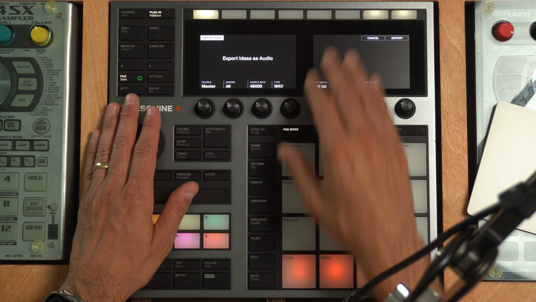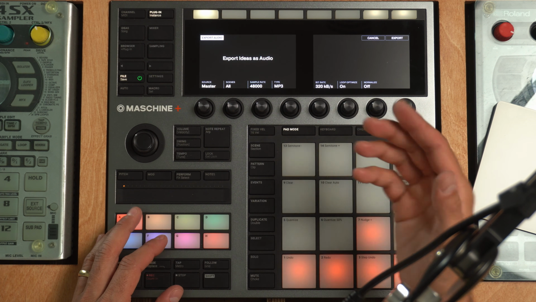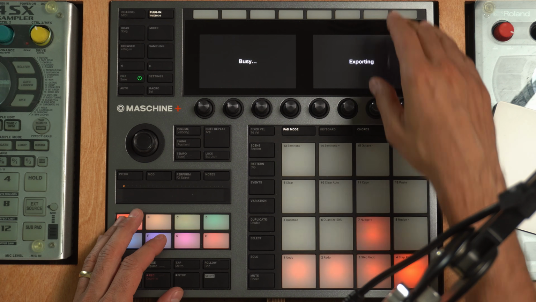Okay, so another big feature added is MP3 export, and we all know how necessary that one is for quick export and being able to transfer your files over with a simple MP3. So let's take you through that really quickly. We're gonna go export audio, master, all scenes, and let's change that to MP3. We'll keep it on here like this and loop optimize on, and I'll hit export. And now it's gonna play through all of the scenes in the order that I have them sequenced. And then we can take that MP3 from the SD card after, pop it in the computer, and you'll have a quick MP3 mixdown of your track.